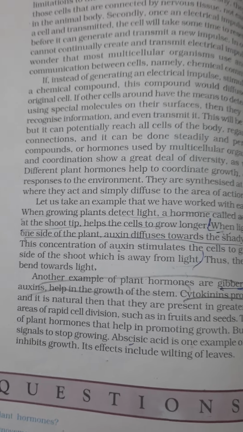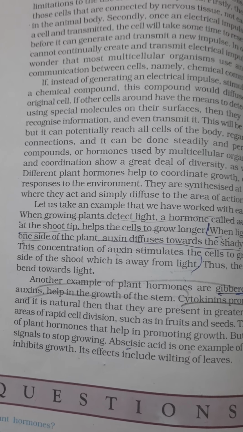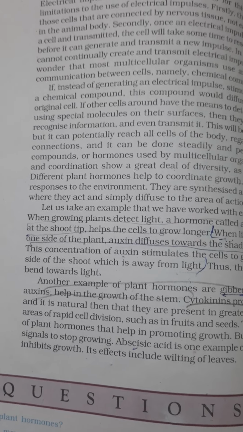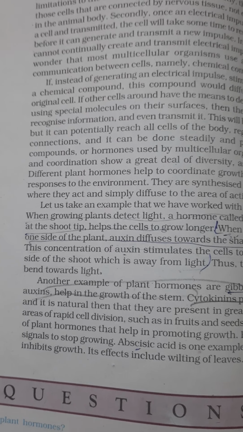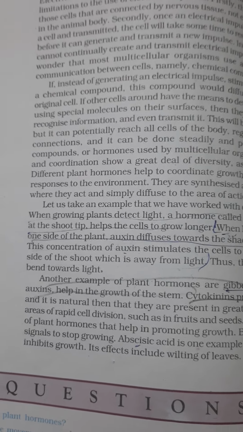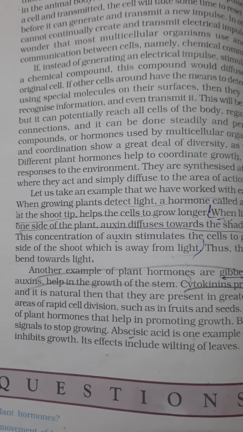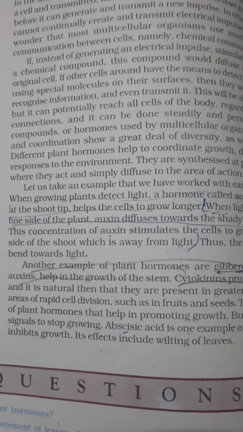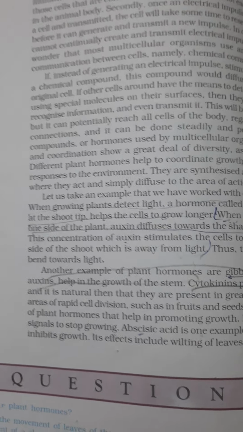It inhibits growth and it causes wilting of leaves. Inhibit growth means they check the growth of the plants, and also they cause drying of the leaves and falling down. And hence abscisic acid, ABA, is also called stress hormone, STRESS, stress hormone.